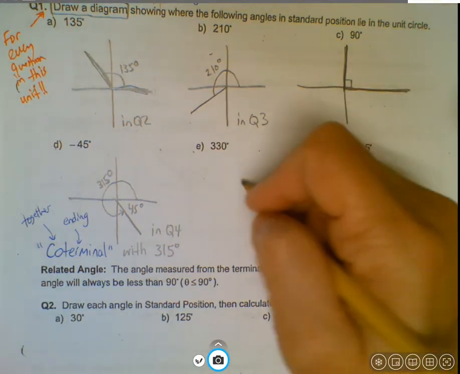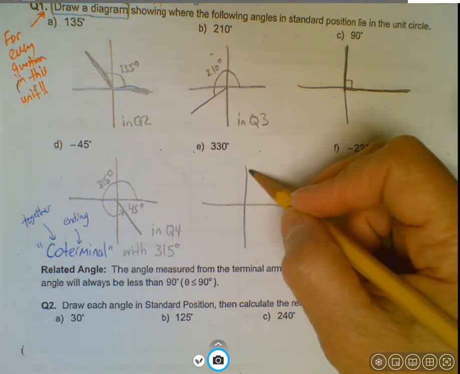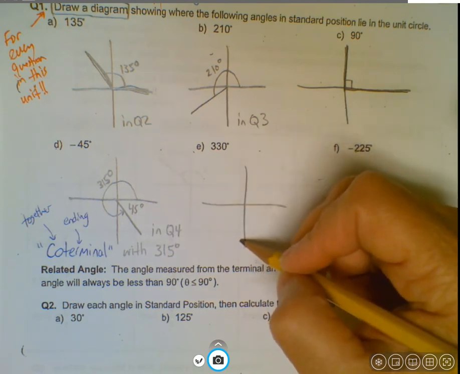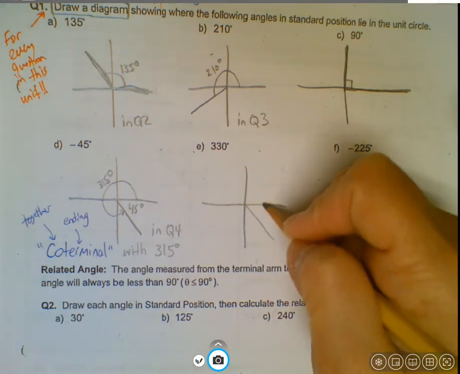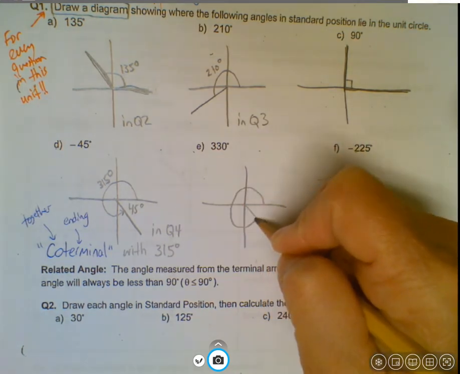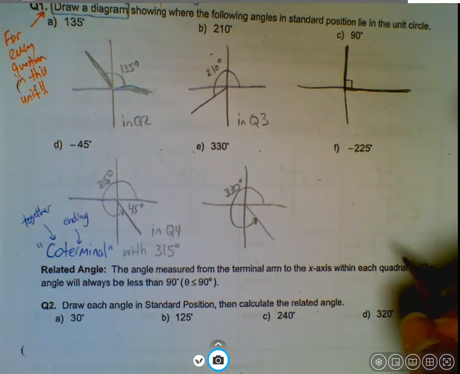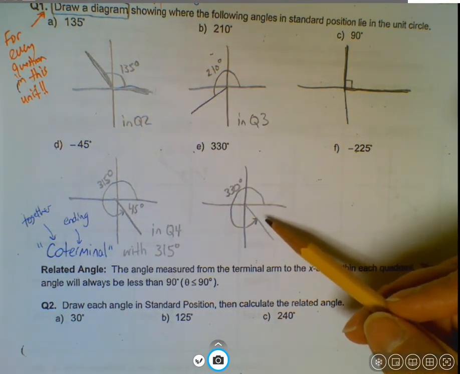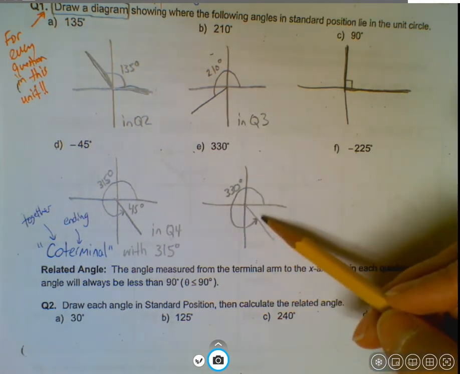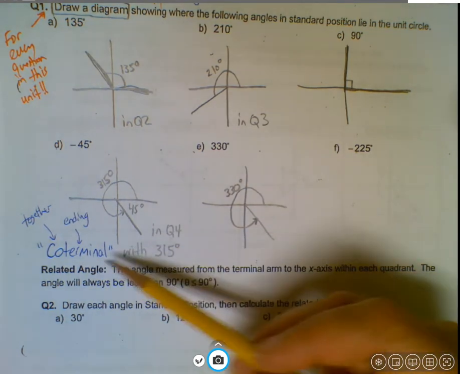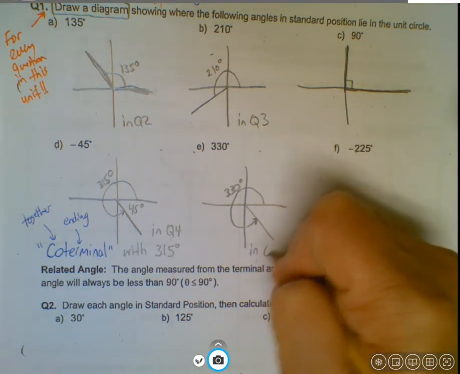Let's look at 330. So 330, I'm positive again. So here's 0, 90, 180, 270, and then 330 is going to be somewhere in here. And the way I label it is it's the positive angle. I got to go all the way around and end here. Yes, it's coterminal with -30 degrees. Okay, but they're asking me for 330, so I'm not going to bother with the coterminal. I did it here just to introduce the new word, but this is how you draw 330 degrees, and that's in quadrant 4.